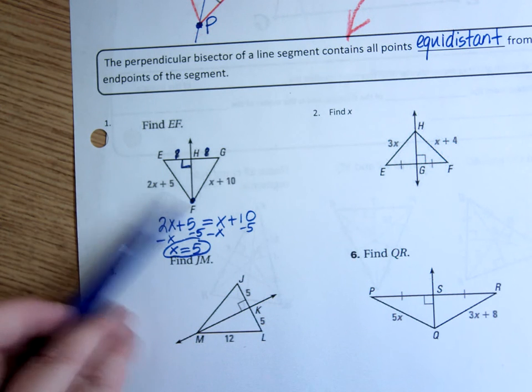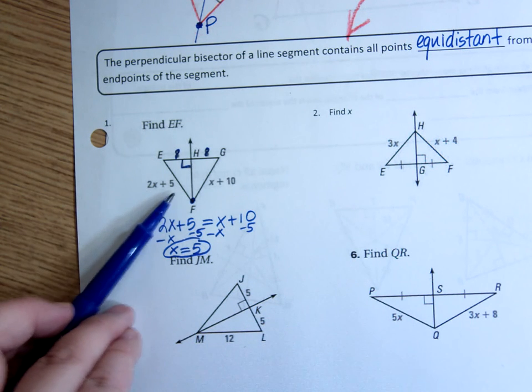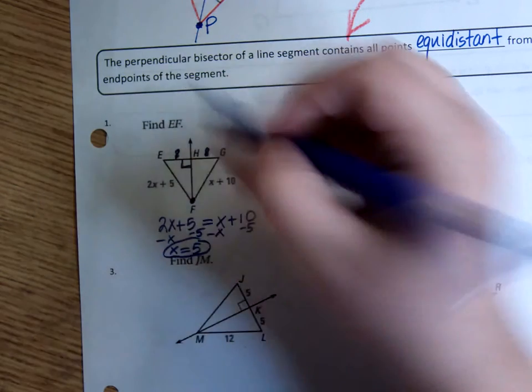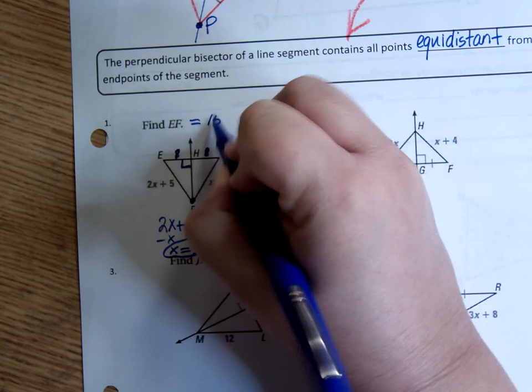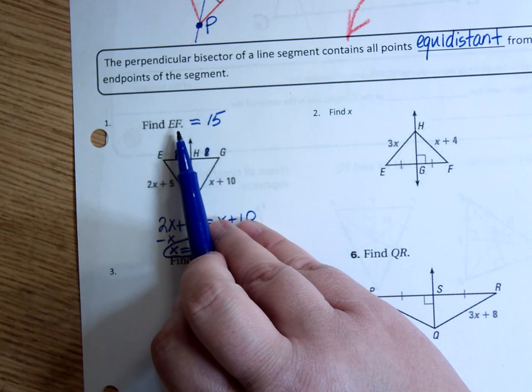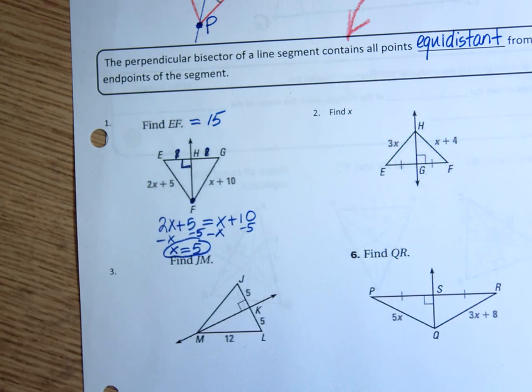So E to F, 2 times x plus 5, that's 2 times 5, which is 10, plus 5. So EF is 15. Remember, when you have a segment name with no symbol over the top, that means the length of segment EF. Find the length of segment EF, which is the same thing as asking the distance from E to F.